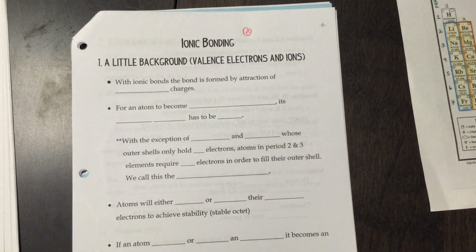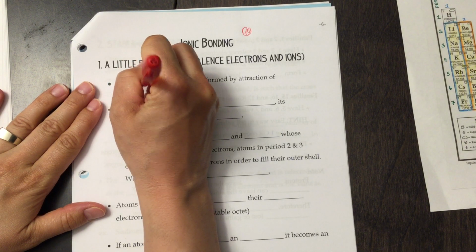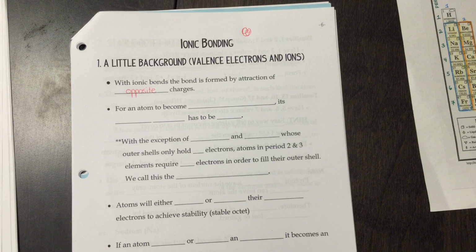With ionic bonds, the bond is formed by the attraction of opposite charges. Here, opposites attract. You would have a positive ion and a negative ion, and then together they make that bond, which you would have seen in the Brainpop video.